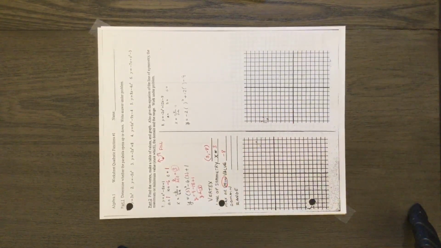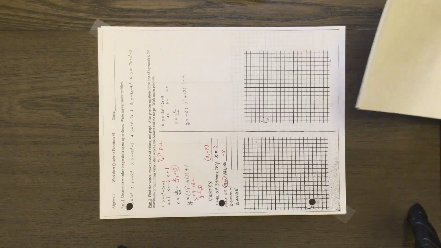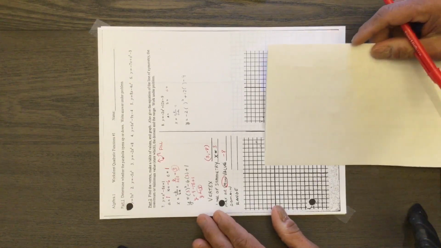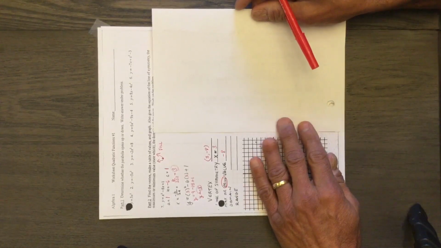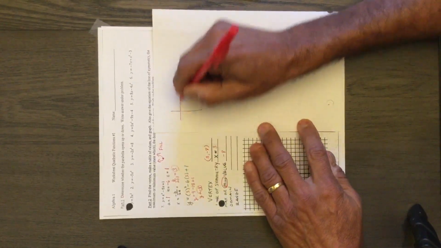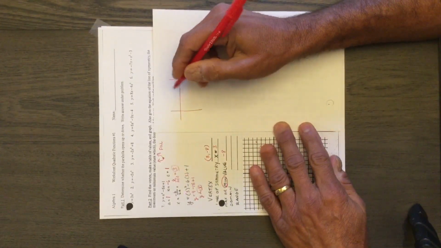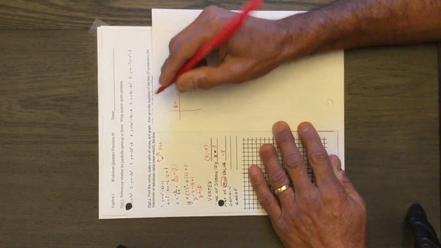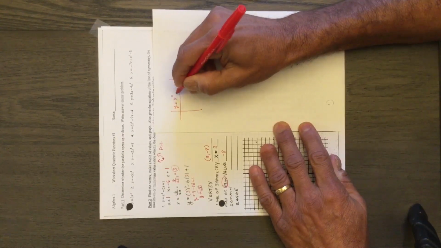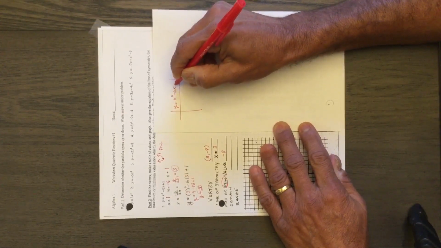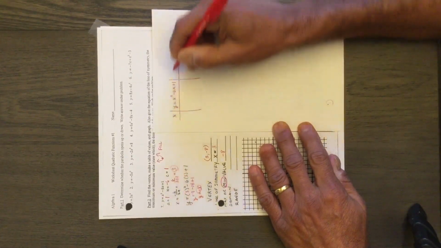Okay, the next thing we're going to do is find more points on this graph. So, like I told you guys before, we're going to pick 2 more numbers, and we're going to put them into this problem right here, and we're going to find a couple more points, okay?